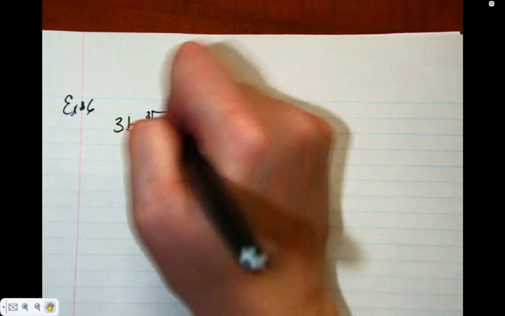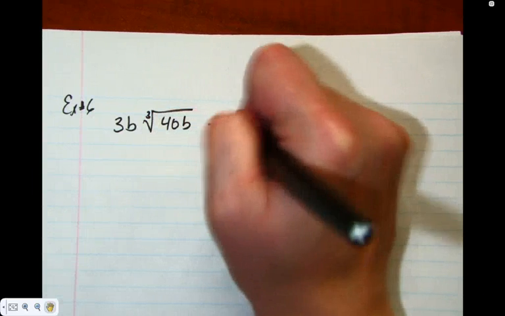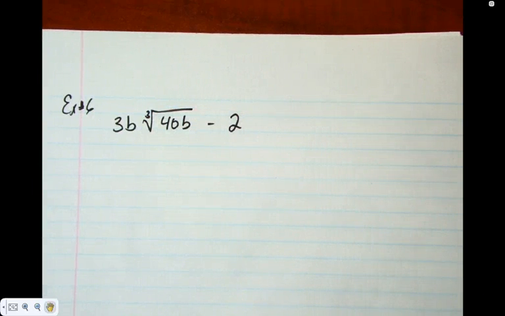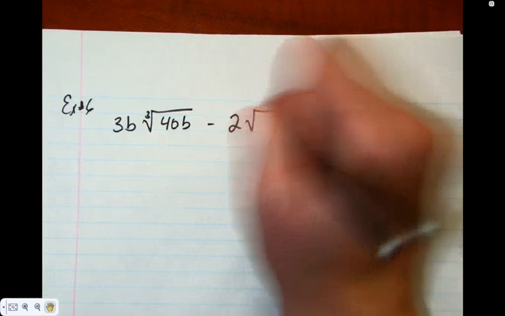Number 6 is about as hard as they're going to get. We have a 3b. Now, is that a b cubed or is that a cube root? How do you know it's a cube root? And then I got a 2 cubed or cube root? Another cube root.